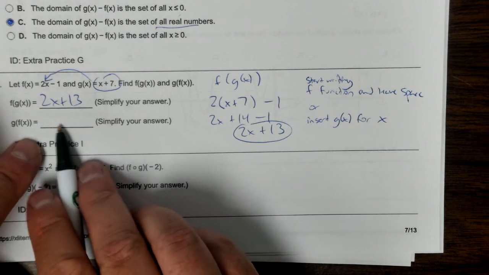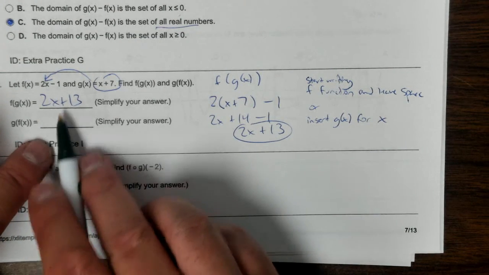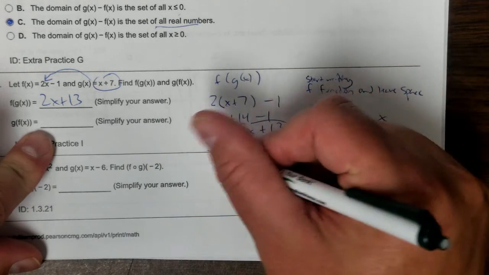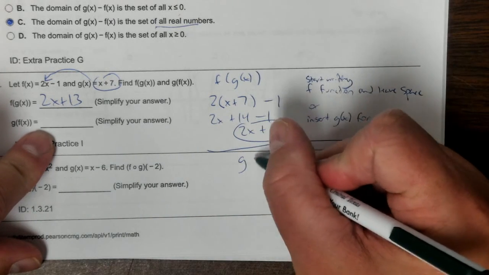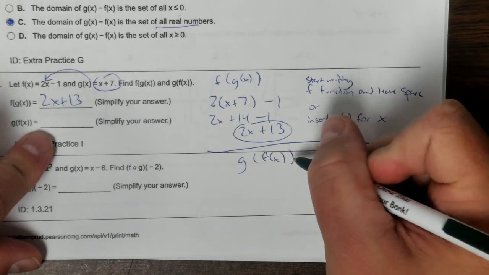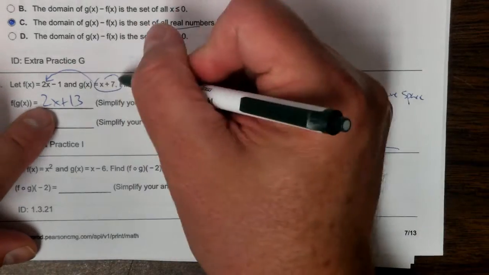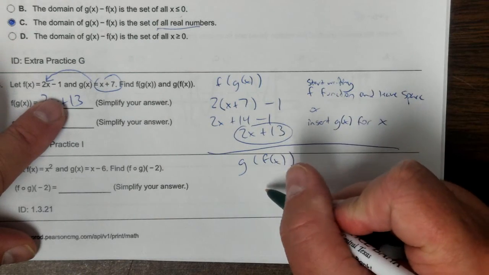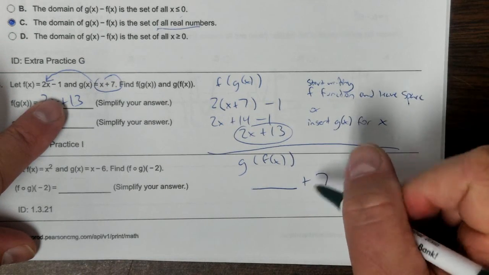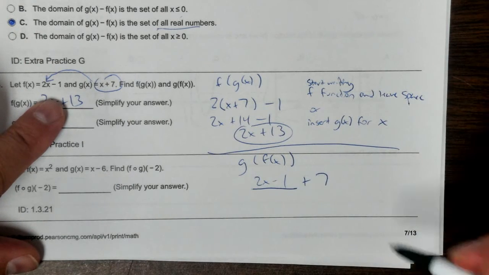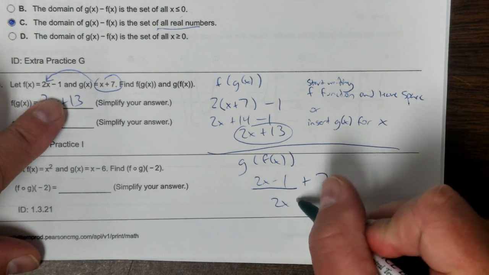And remember, most of the time you're not going to get the same answer for these, so now we have to go the other way. So if we do g of f of x, that means you'd go the other way, so you'd say something plus 7, and then put 2x minus 1 right there. And so this would be 2x plus 6.